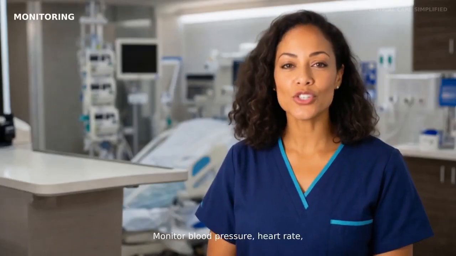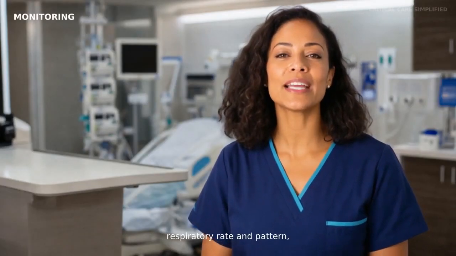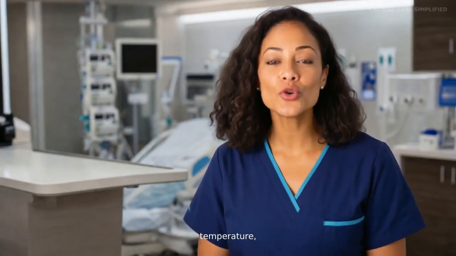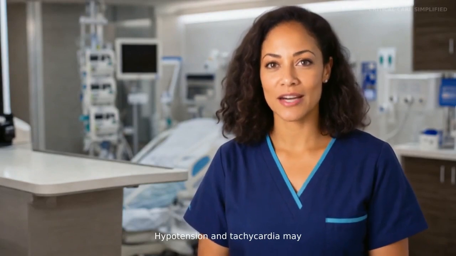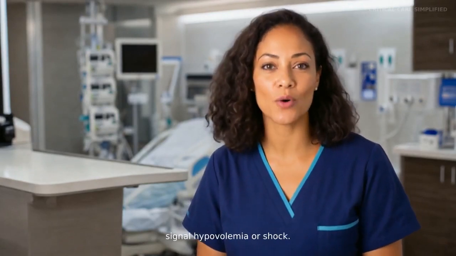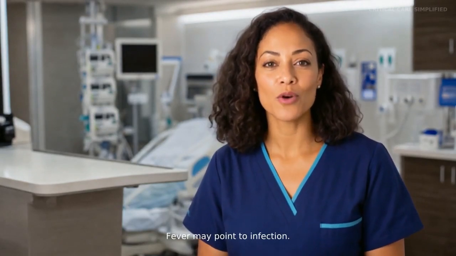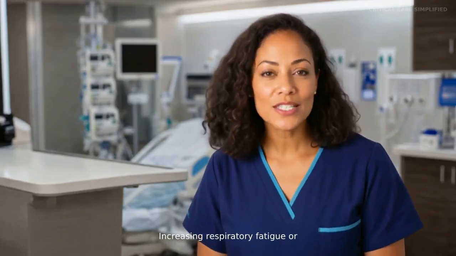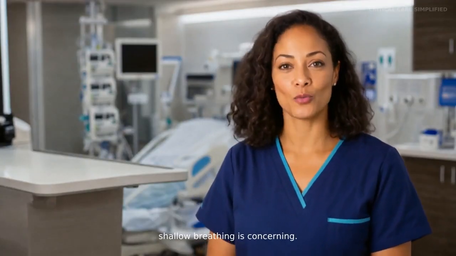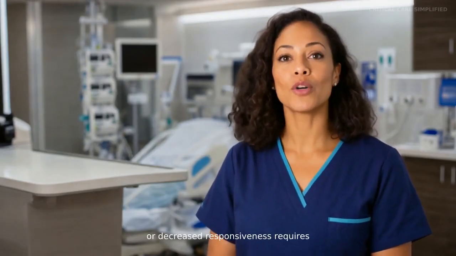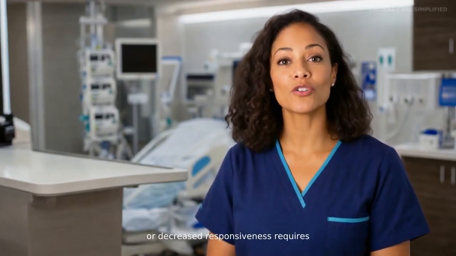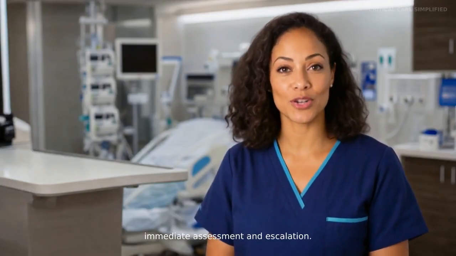Monitor blood pressure, heart rate, respiratory rate and pattern, temperature, and neurological status closely. Hypotension and tachycardia may signal hypovolemia or shock. Fever may point to infection. Increasing respiratory fatigue or shallow breathing is concerning. New confusion, agitation, or decreased responsiveness requires immediate assessment and escalation.